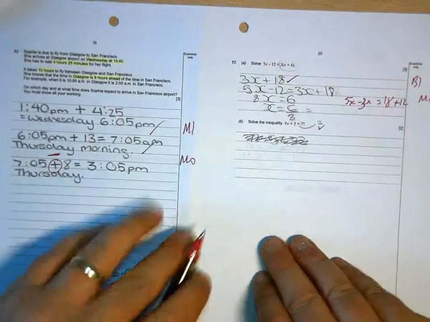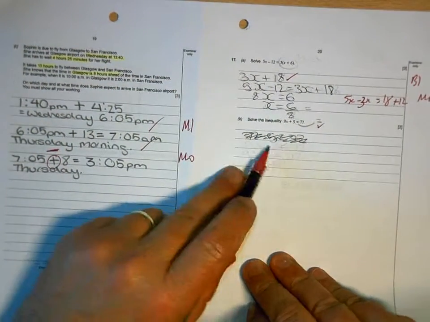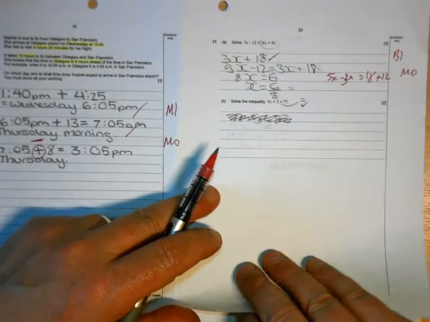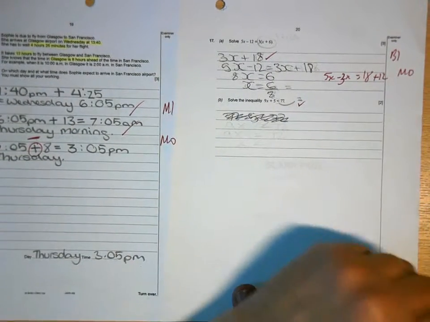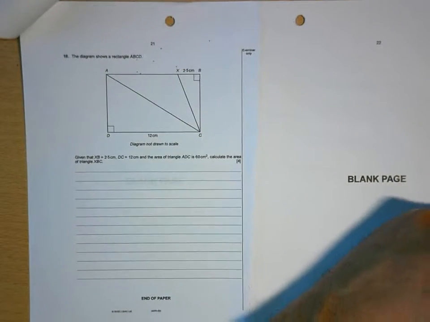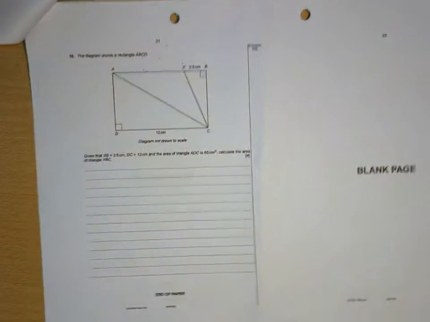That's what you do. You treat it just like an equal sign, but you need to practice your equations because you're very rusty with those. 2 marks on that page, and watch the video clip for that final one.